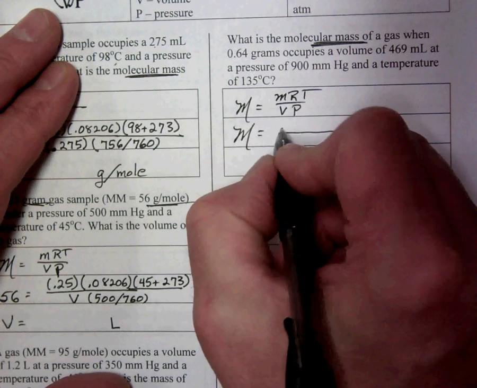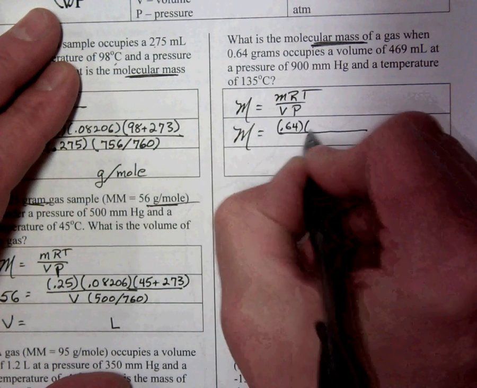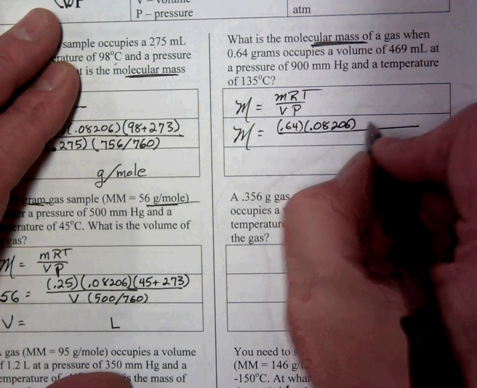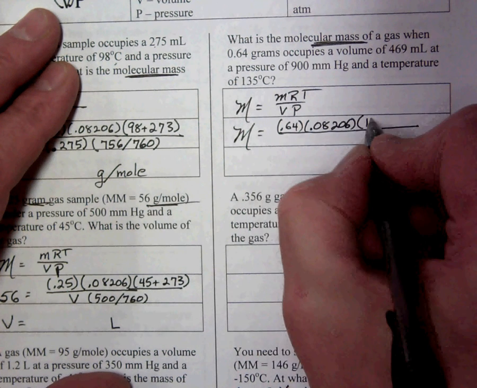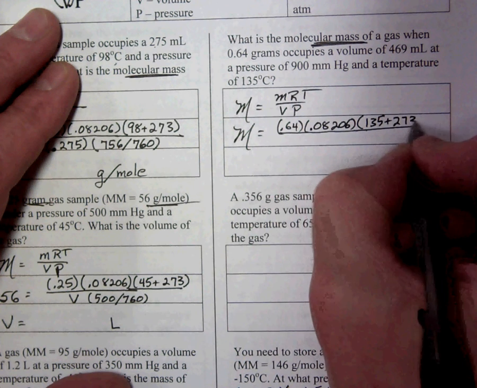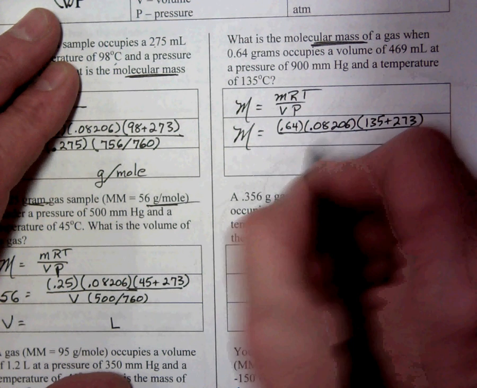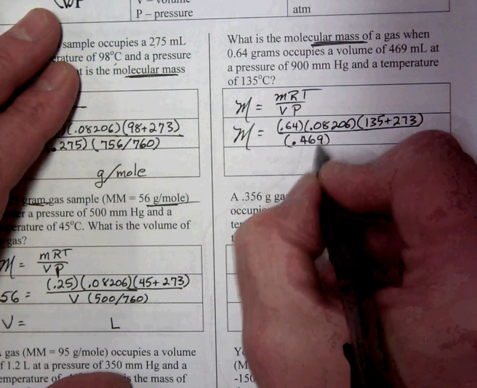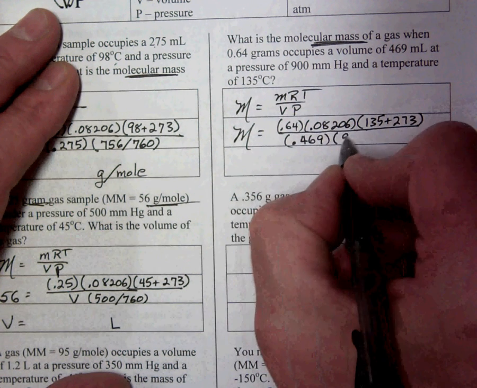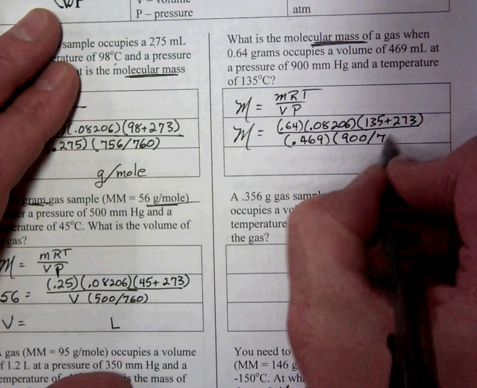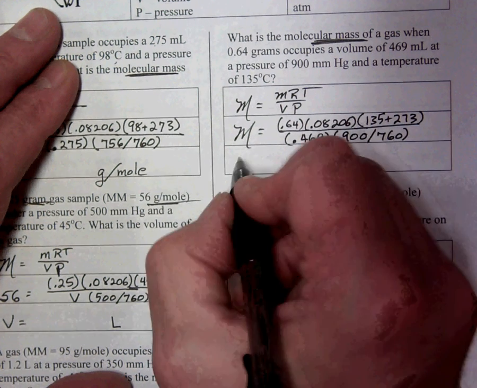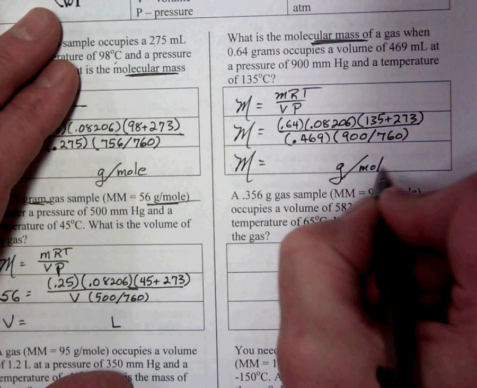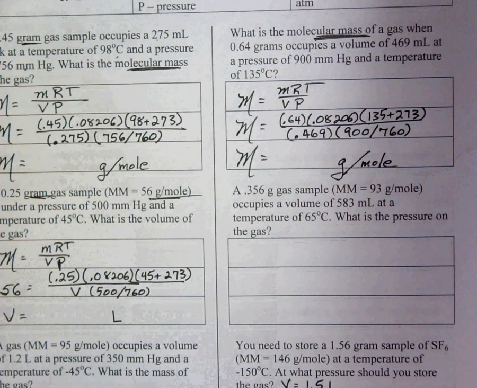There are the grams, 0.08206, and 273. For the volume, I'm just going to move the decimal place over three times to the left. And don't forget that millimeters of mercury has to be divided by 760. And that M is in grams per mole. And there it is. That's pretty much it.